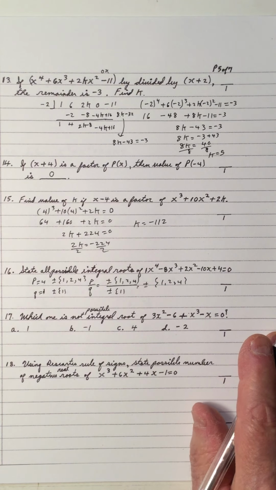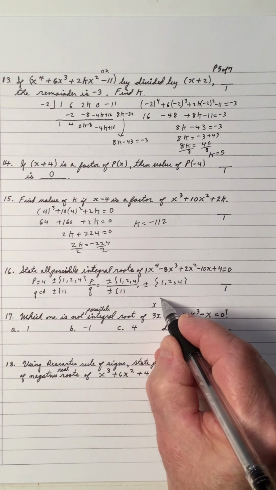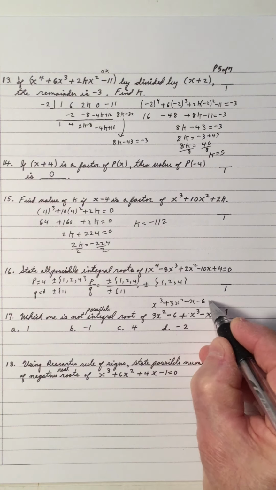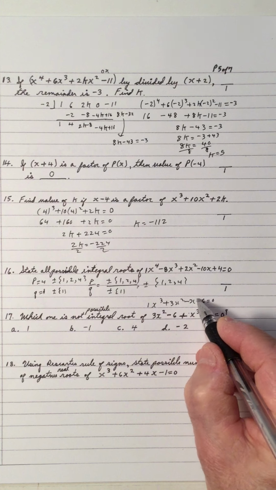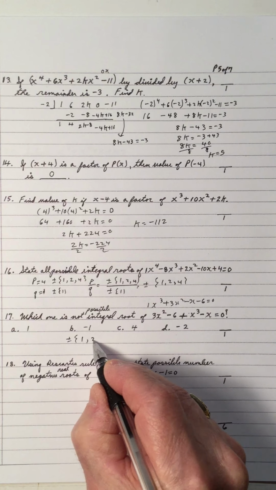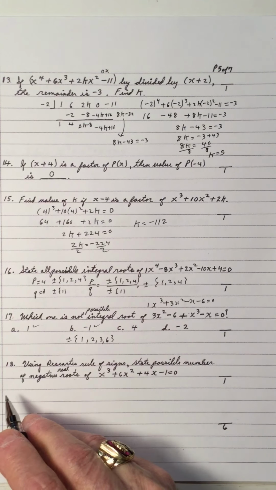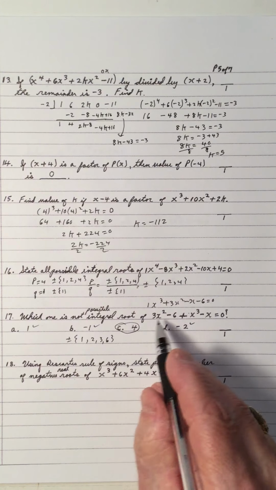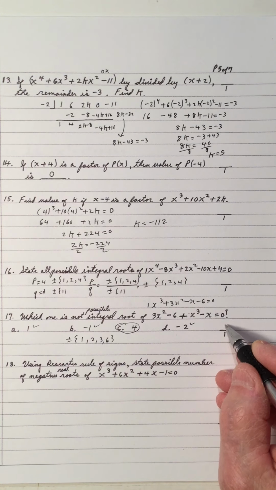Which one below is not a possible integral root? So we have to put it in descending order: x cubed plus 3x squared minus x minus 6. For the possible integral roots, because that's a 1, we're looking at the factors of 6. The factors of 6 are 1, 2, 3, and 6. Yes, possible. Yes, possible. Yes, possible. No. 4 is not a factor of 6, so C is the answer. Not a possible integral root.